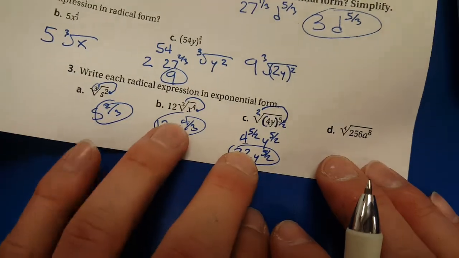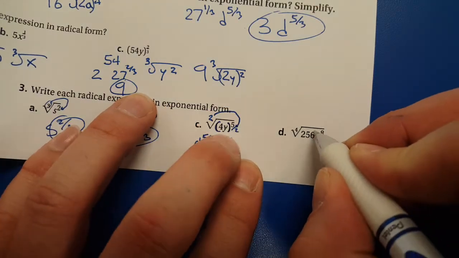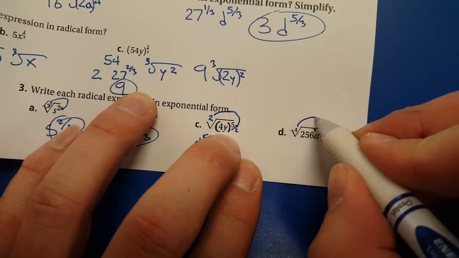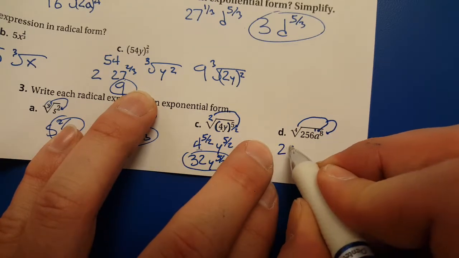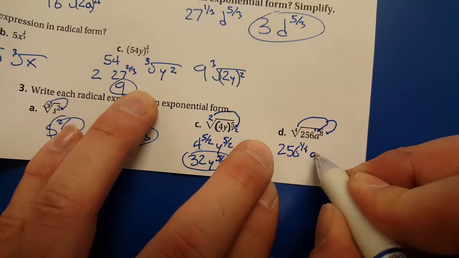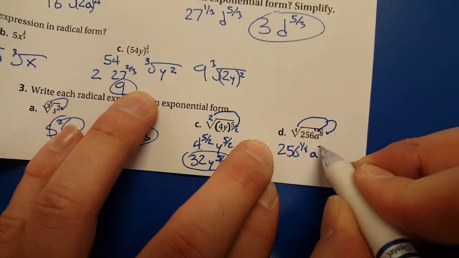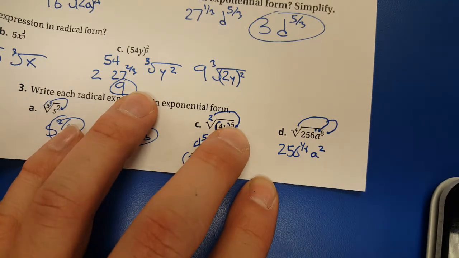Excuse me, I'm running out of space. Okay, last one. Okay, if there's a number already in there, there's no brackets, pretend there's a 1 right there. 4, attached by division, attached by division. So I'm going to have a 256 to the 1/4 power, and then an A. 8 divided by 4 is a 2. Okay, now I just got to find the 4th number that makes 256.